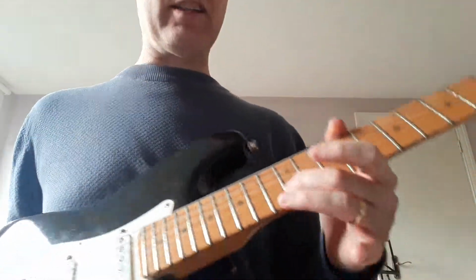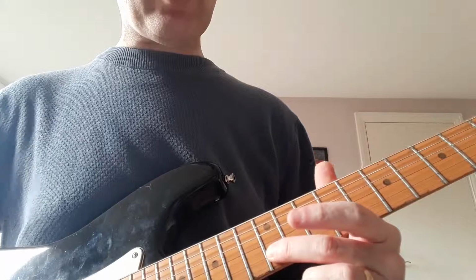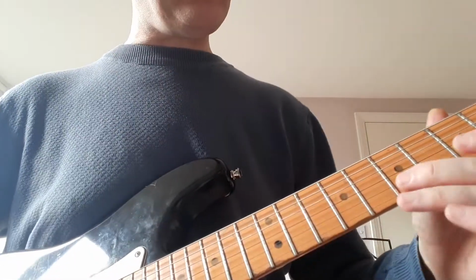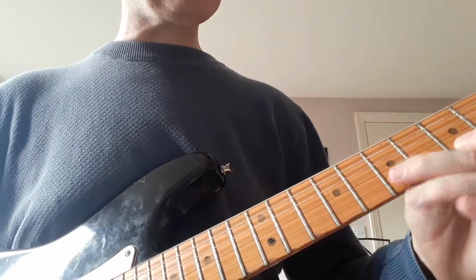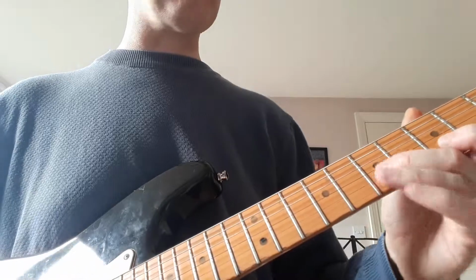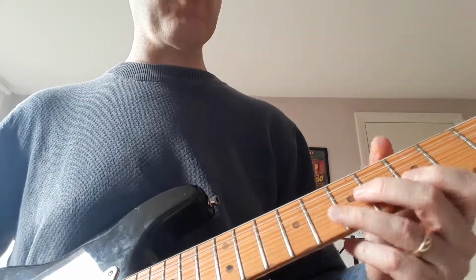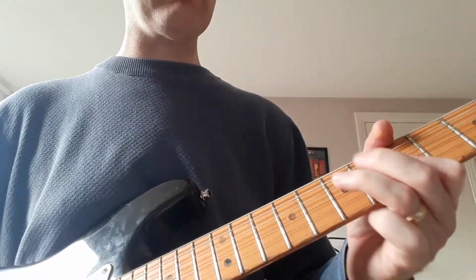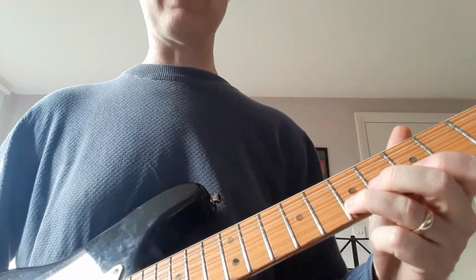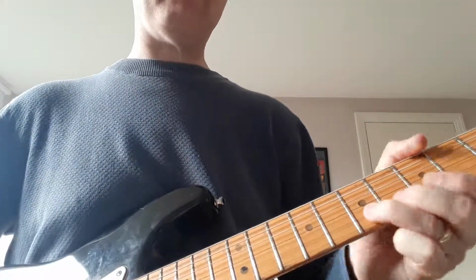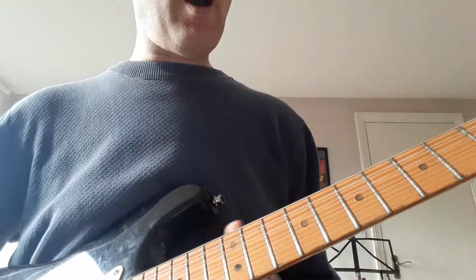So again, he brings in this note here. The note that makes the Dorian sound and gives it its character is this sixth here. It's the sixth sound that really gives it. So if you want to imply a Dorian sound, just head for that note.